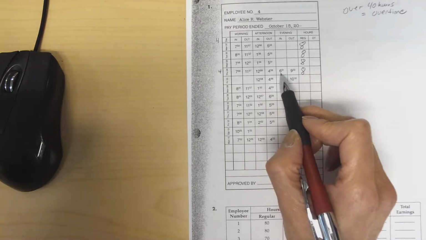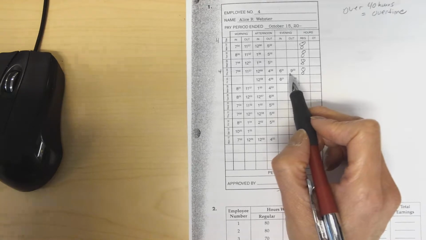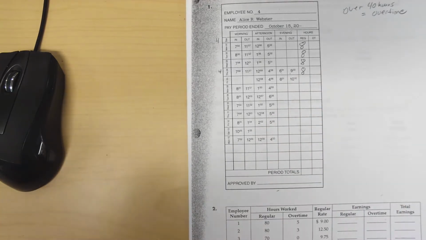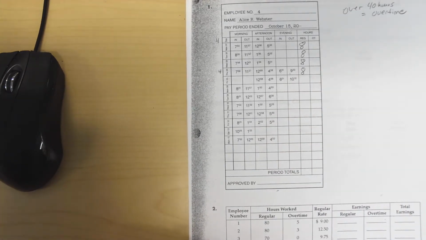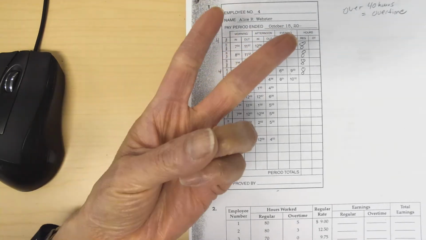So from 6 o'clock to 9:33 would be 3.5 hours, right? So that would be 6 to 7, 7 to 8, 8 to 9, and then of course the 30 minutes.